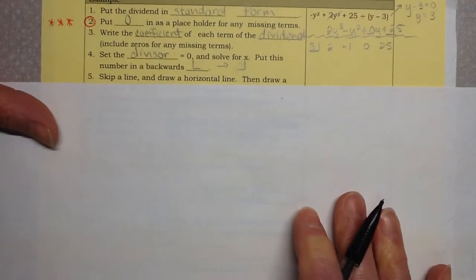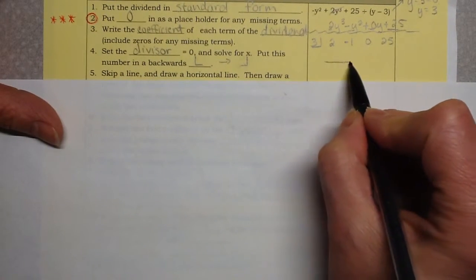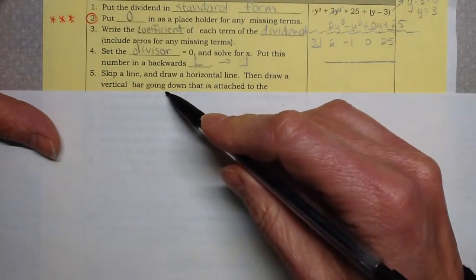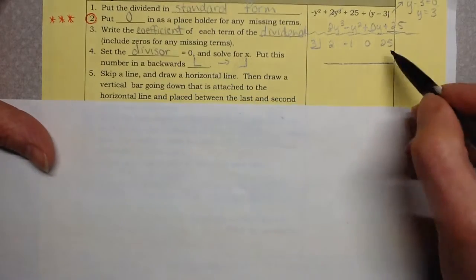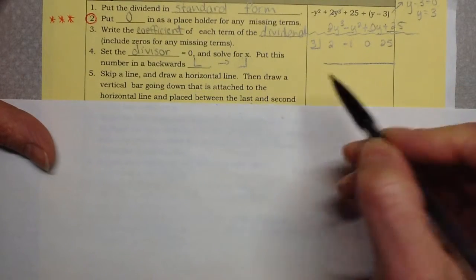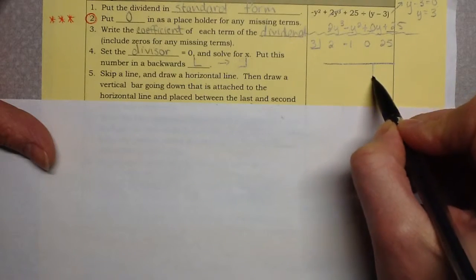The next step says to skip a line, so we're going to leave a space here. We're going to draw a horizontal line. Then we're going to draw a vertical bar going down that is attached to the horizontal line, and we're going to place it between the last and the second to the last number, so under here, in between these last 2 numbers.